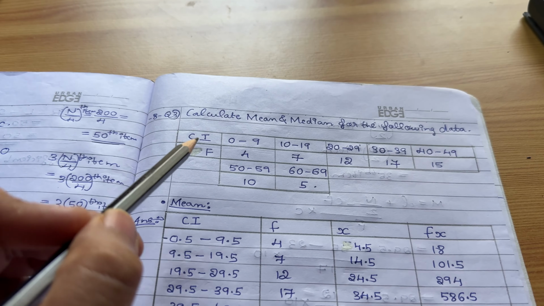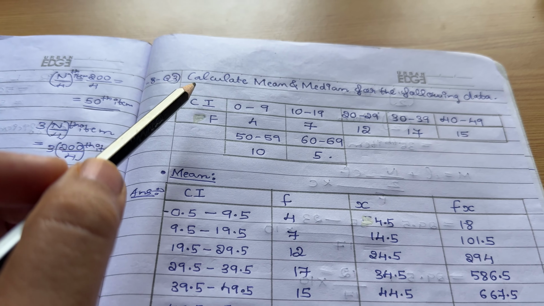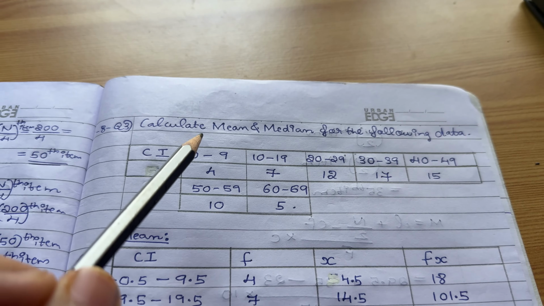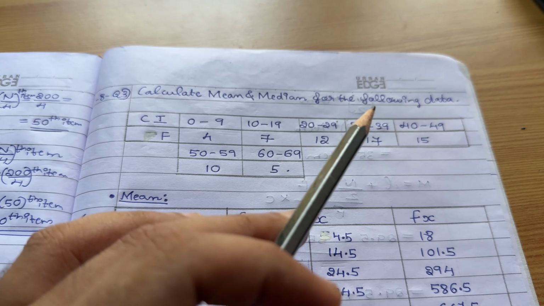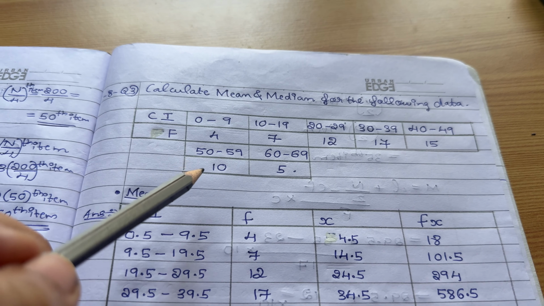Okay, students, let's move on to the next questions. The next question from the question paper is only for 8 marks. Calculate mean and median for the following data. So class interval and frequency is given.